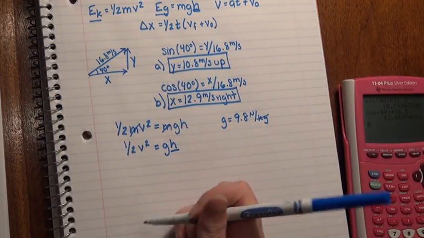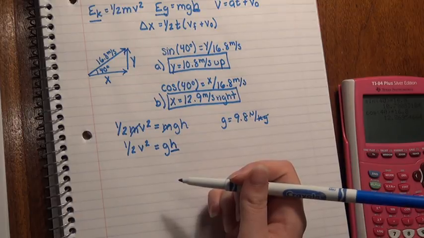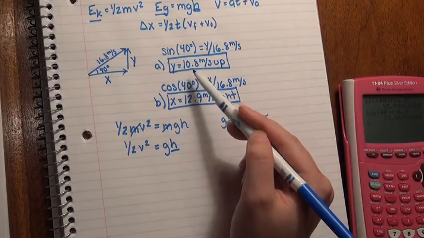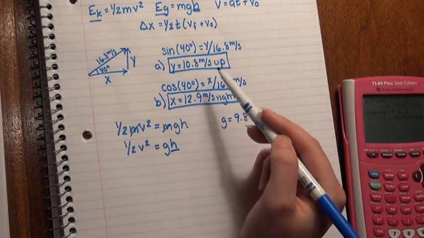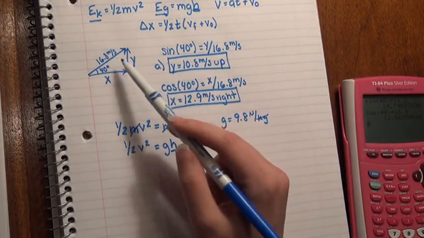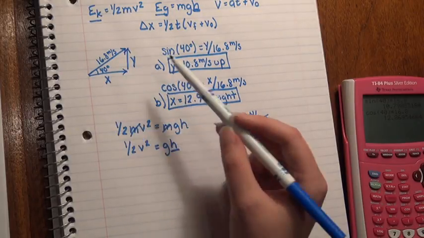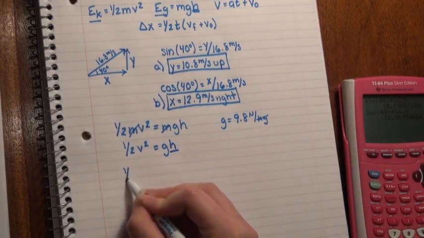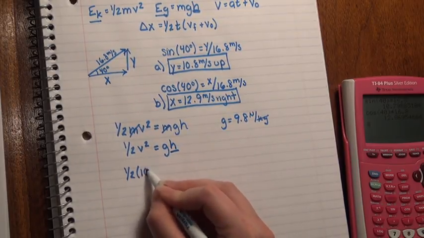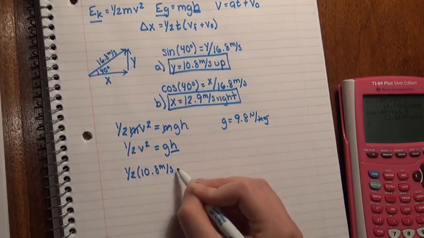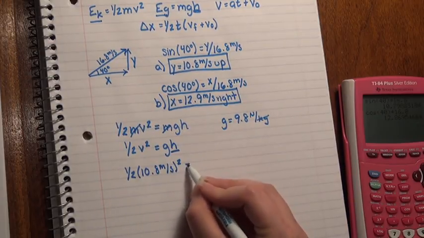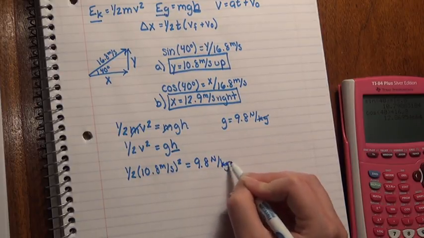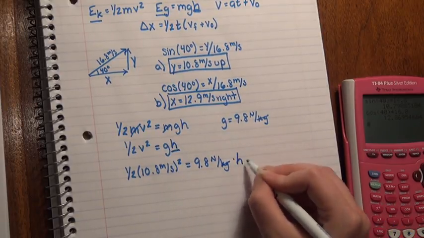So we have to be careful here. Since we're looking for the maximum height of the ball, we're actually only using the y direction, the vertical direction. And so we'll be using our velocity in the y direction that we solved for up here, 10.8 meters per second up, as opposed to using the total velocity, 16.8 meters per second, or the x direction, which is 12.9. And so we'll have half times 10.8 meters per second squared is equal to 9.8 newtons per kilogram, although we're ignoring the kilogram units now, times h.